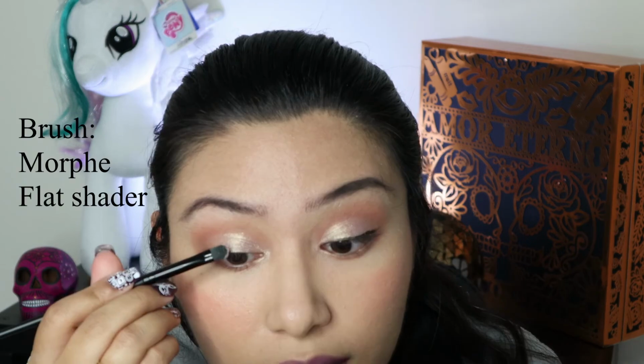I'm going to clean my flat shader off on my color switch, and then I'll start applying the shimmer shade with it. I'm going to start applying the shimmer shade to the inner third of my eye and wrap it around my tear duct area before I apply it to the rest of the lid. I don't tend to extend my shimmer shade into my crease area. However, if that's your preference, you can do that. I just like mine to be a little bit cleaner and keep it on the lid.